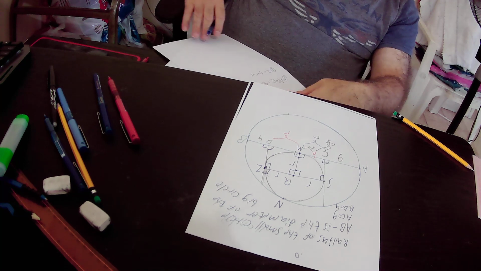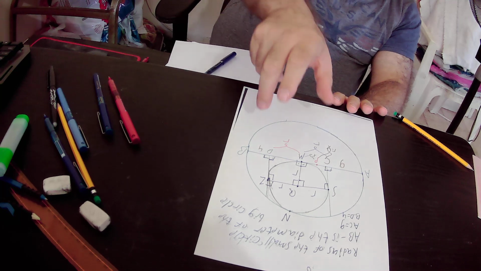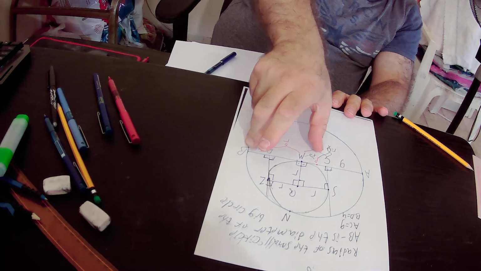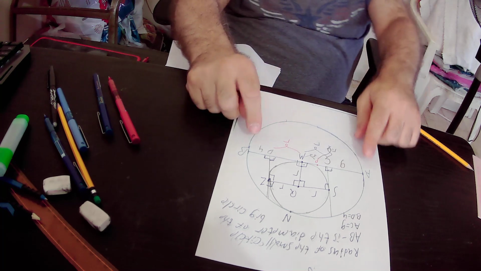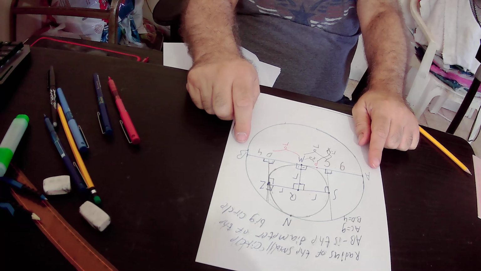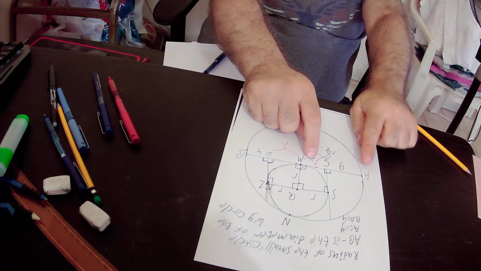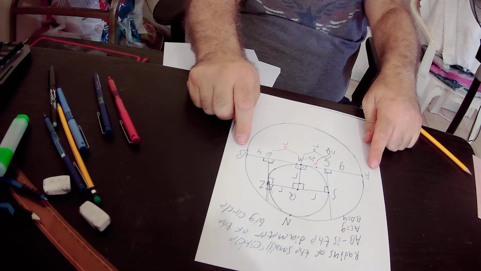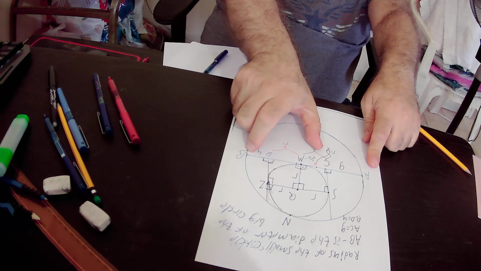But we also know that the radius of the big circle is also PB, because AB actually is the diameter of the big circle. It equals 2 times capital R. AP is the first R and PB is the second R. So in total AB equals 2 times capital R. So PB also is the radius of the big circle.